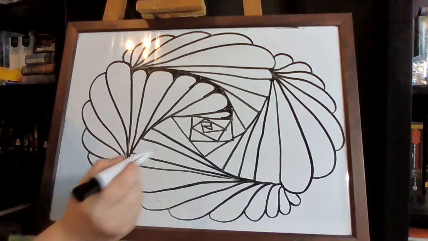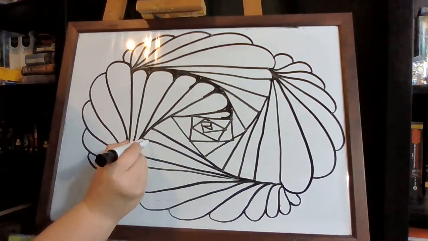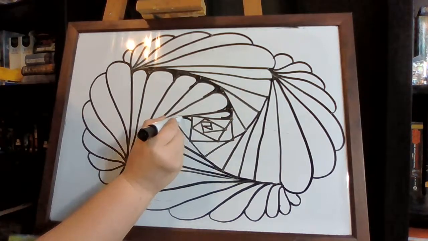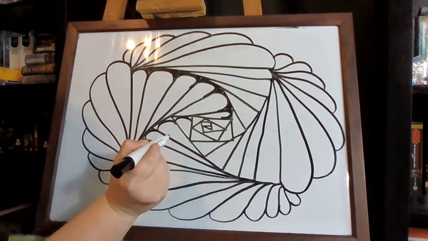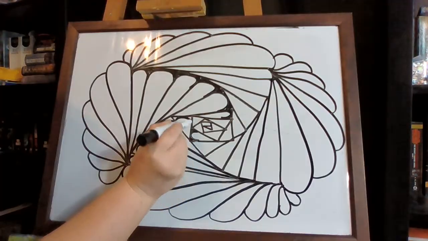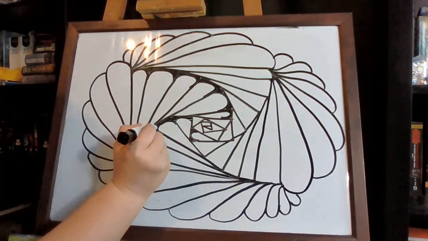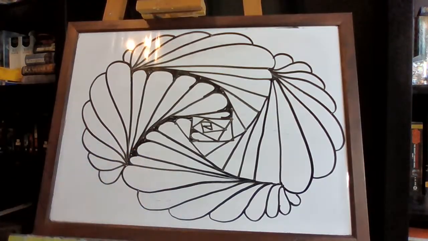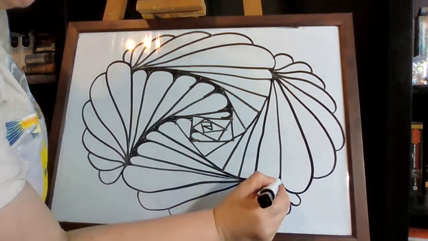And then repeat the same thing, and then kind of like the next spiral.